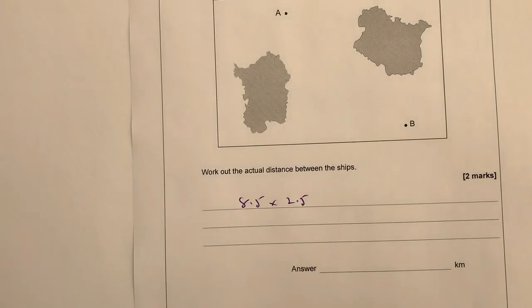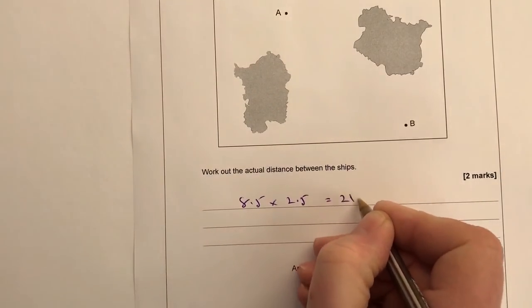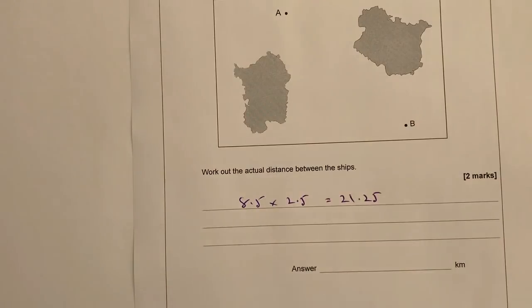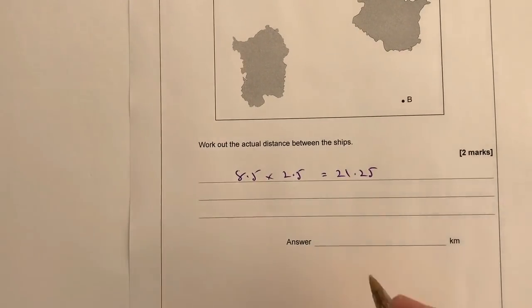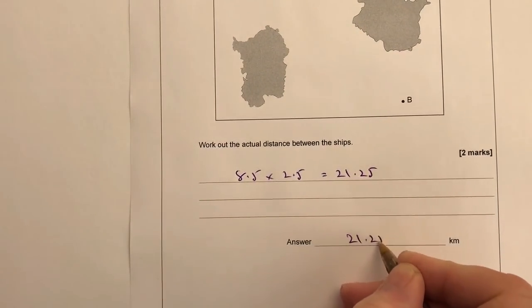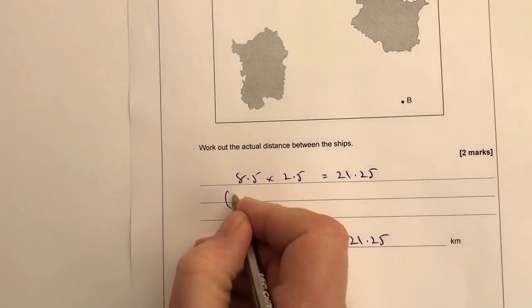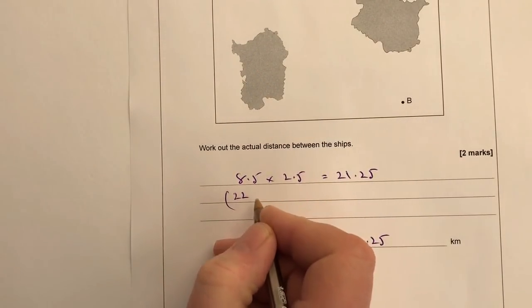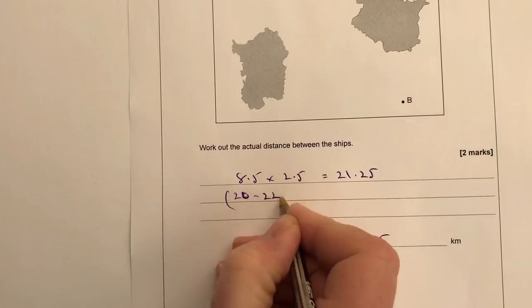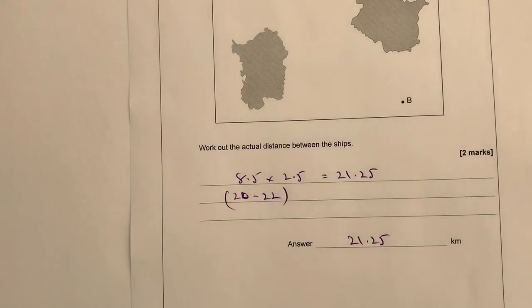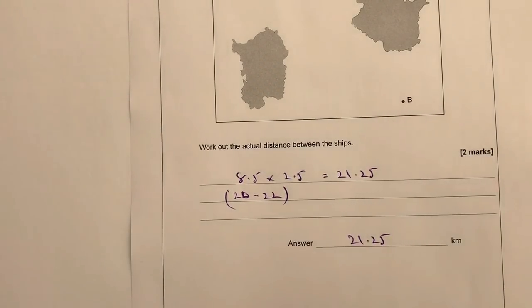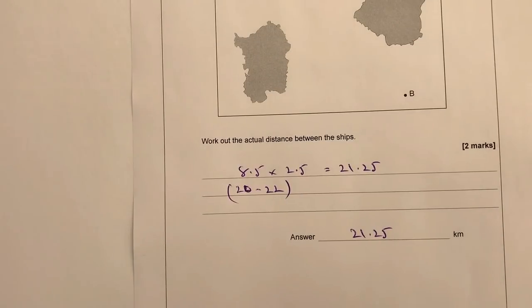This is a calculator question, so if you work that out, it's going to give you 21.25, and as this answer is 21.25, the answers in the mark scheme are anywhere between 20 and 22. So that's perfectly fine. Hope that's okay for you. Let's move on then to question number 6.